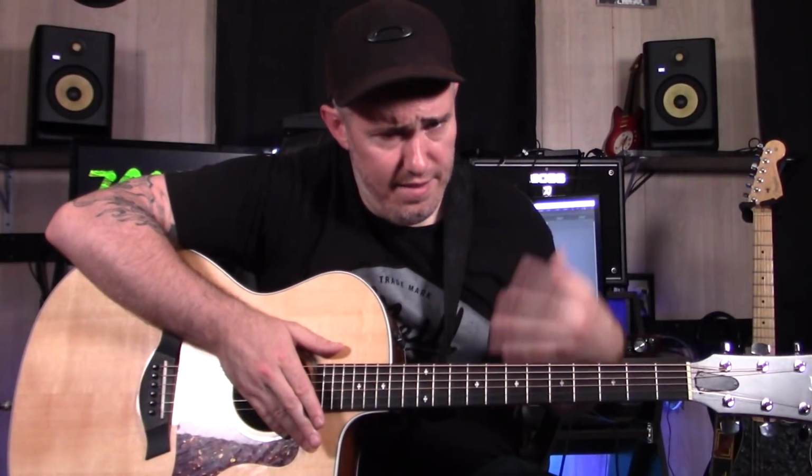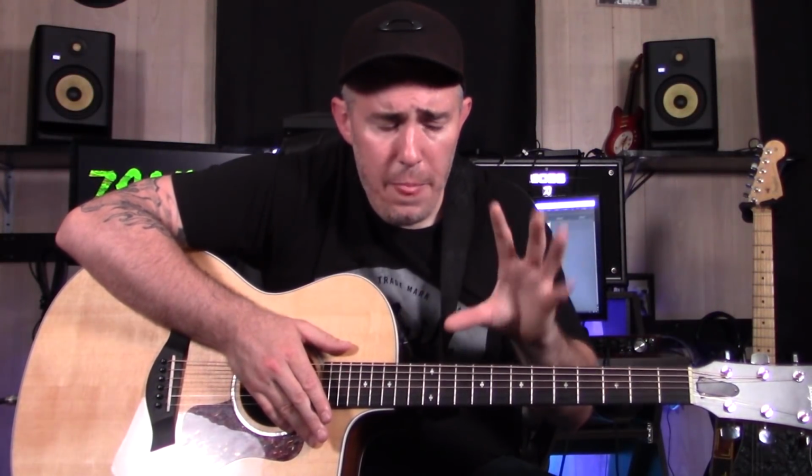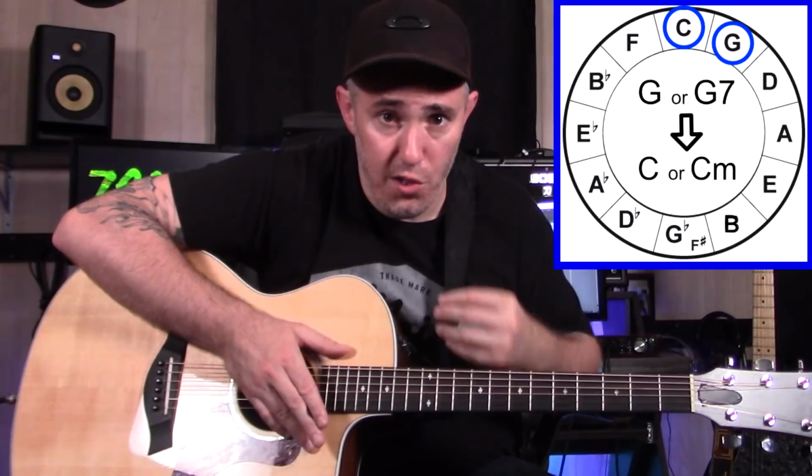So as you can see, that kind of smoothed things out a little bit, but then getting back to C, again, it didn't sound horrible, but it could have sounded better. So again, let's use a transitional chord. What transitional chord is going to get me back to C? Well, you just use your circle of fifths.